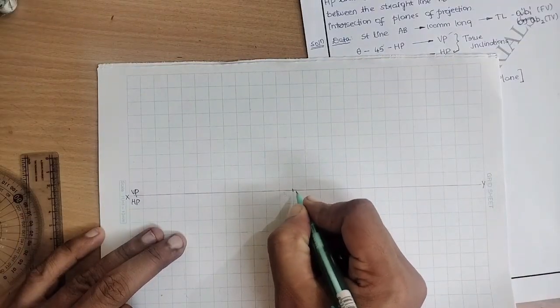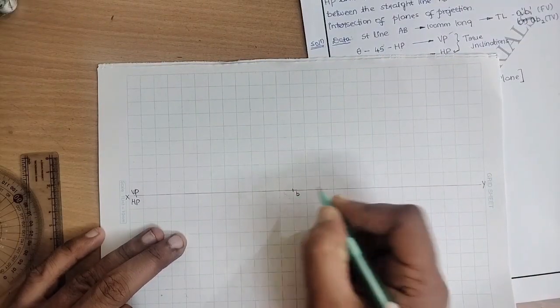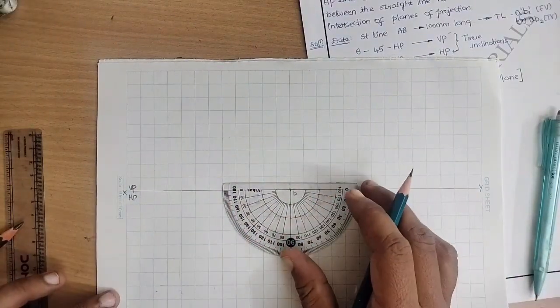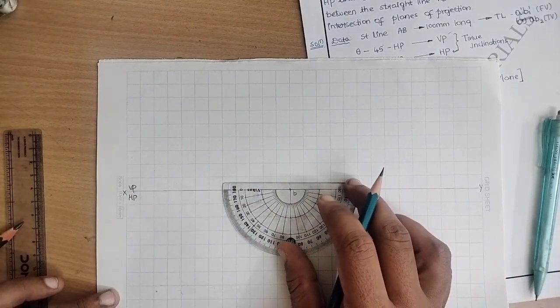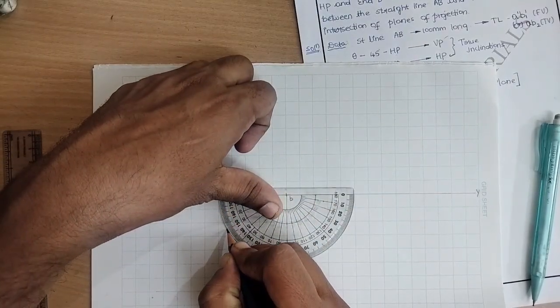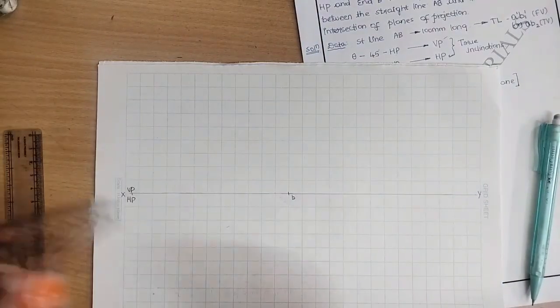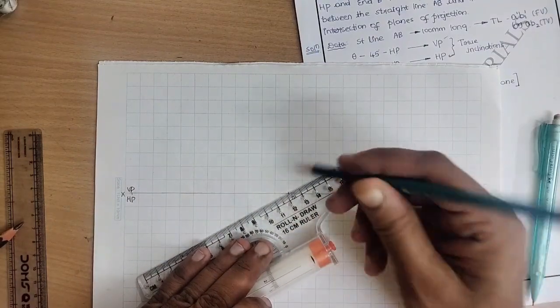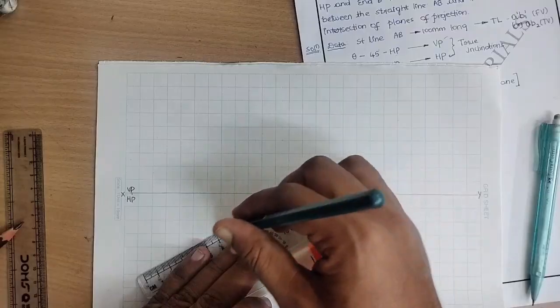Take any convenient point, call this point as B as of now. Place your protractor here. I am moving below the XY line. Henceforth, I wanted VP inclination. With respect to VP, the angle of inclination is 30 degrees. Mark the point and draw a line. What is the length of the line? We do not know. First thing is, let us draw the line.